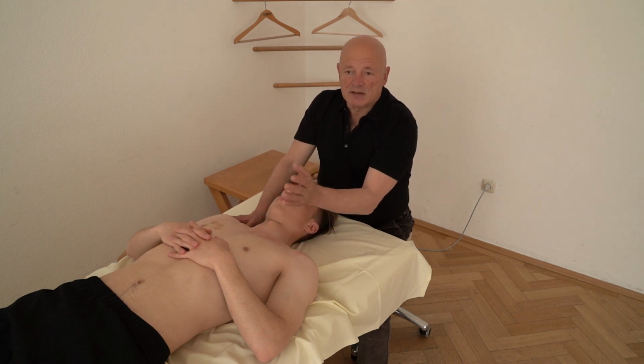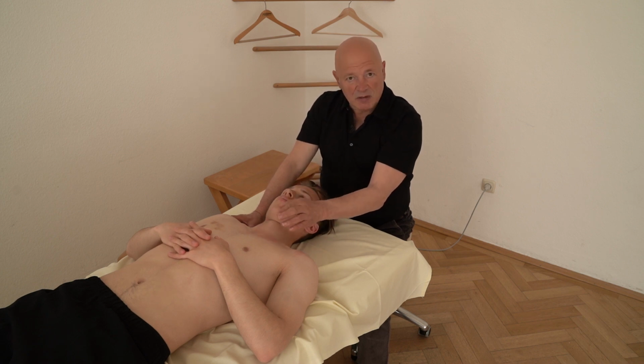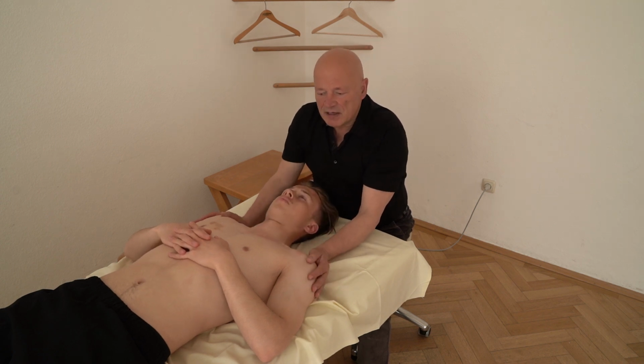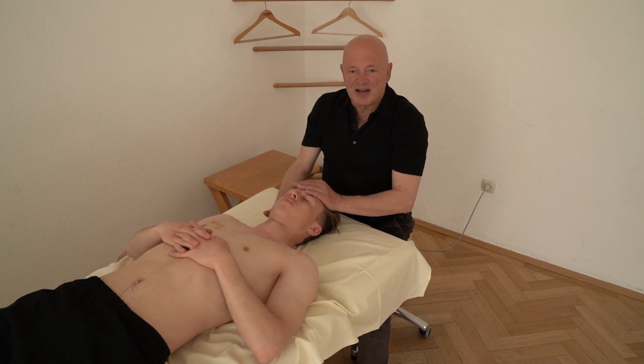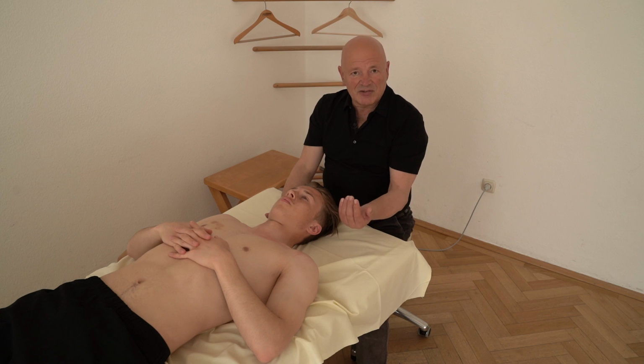The more clear we are with our touch, it has to be neutral, but very clear and very decisive, the more easy it is for our friend, very deep inside his brain, to understand the message that our touch has to give.